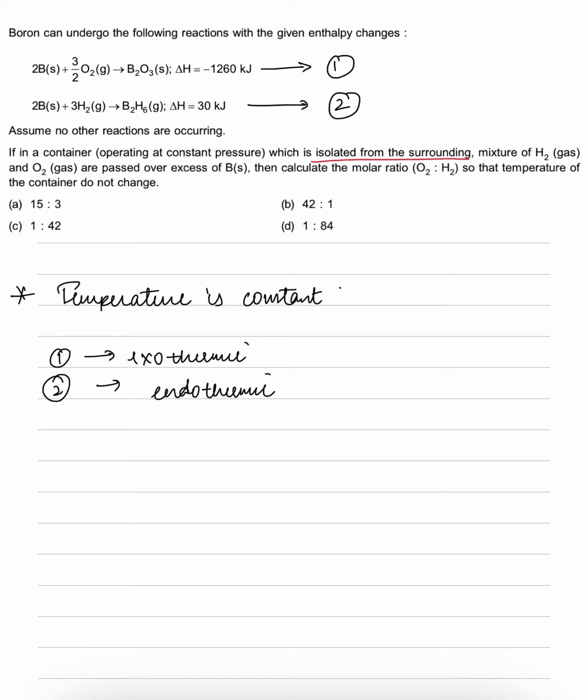Now, if the container contains both O2 and hydrogen and it is totally isolated from the surrounding, we need to find the molar ratio of O2 and H2 so that the temperature of the container does not change.